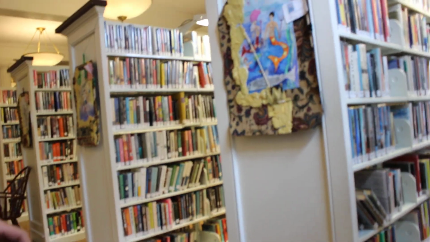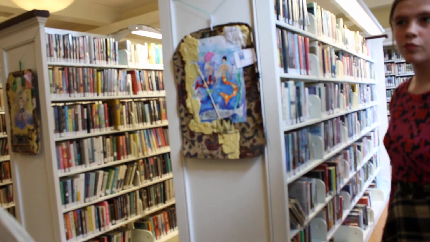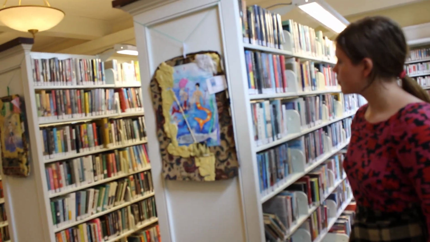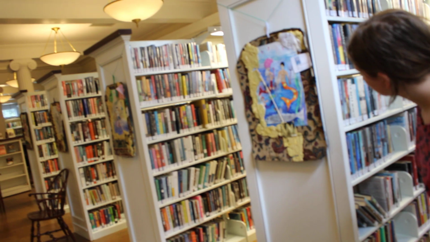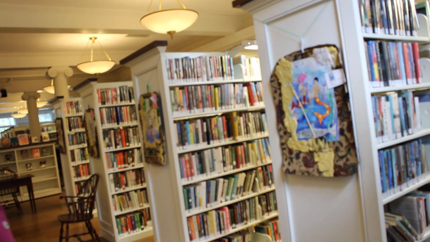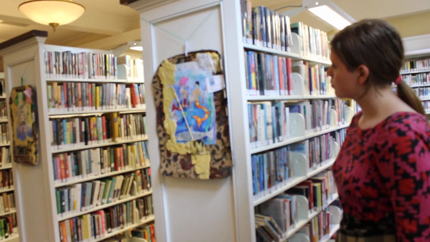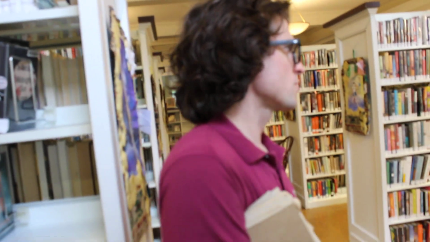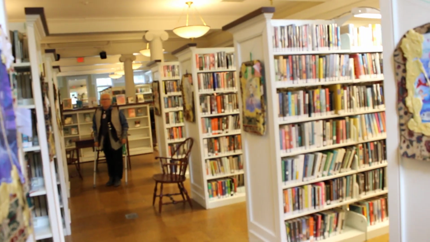So these are the drawings from the Sebastian Kamrat School of Fine Arts in the Republic of Moldova, and they drew on the theme of peace in the world, which is the theme of the current program that we have.